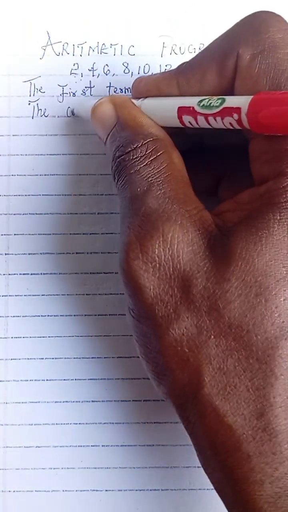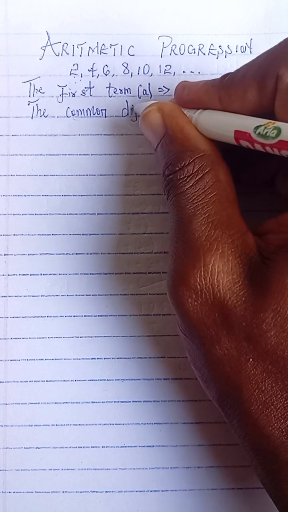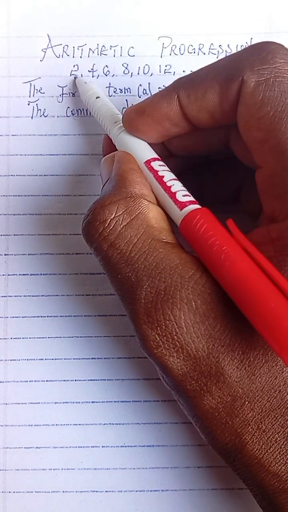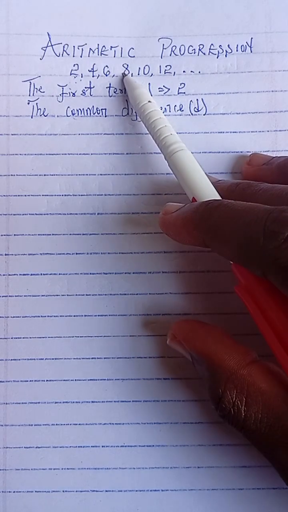So what do we mean by common difference? How do I know that? If you look at each of these numbers, from 2 to 4, the difference is 2. From 4 to 6, the difference is 2. From 6 to 8, the difference is 2. From 8 to 10, the difference is 2. So it tells you that the difference between any two consecutive terms you pick, maybe the first one and the second, you get the same thing. You pick the fourth and the fifth, you get the same thing.